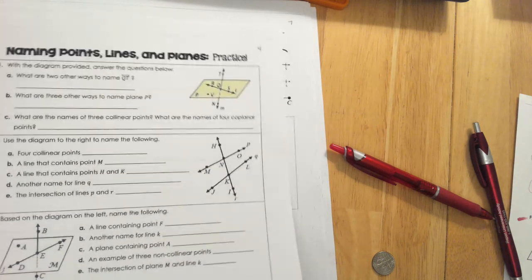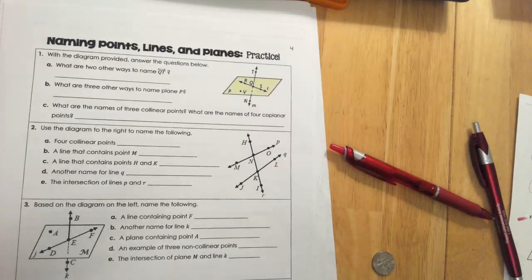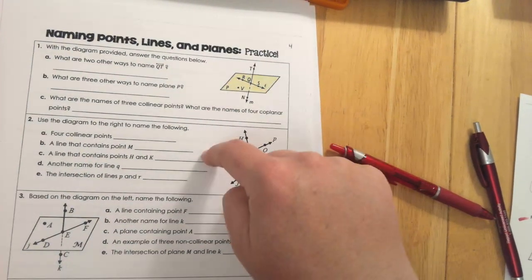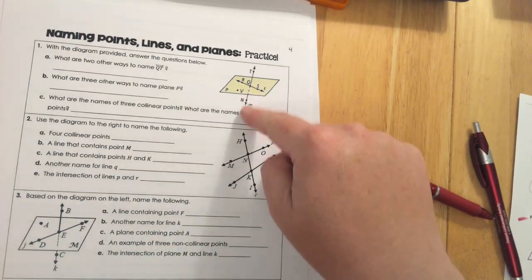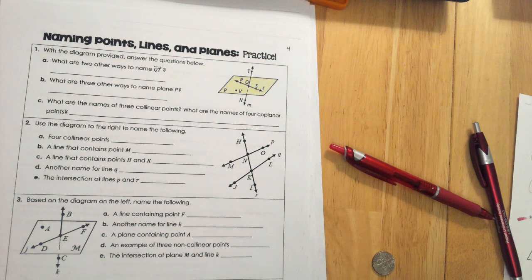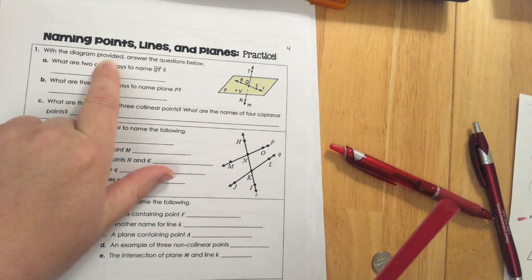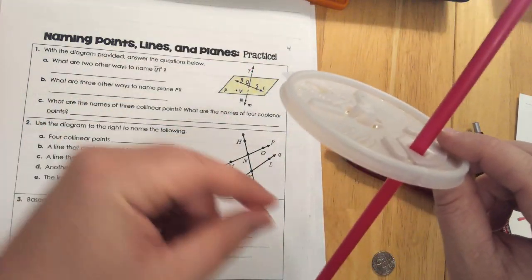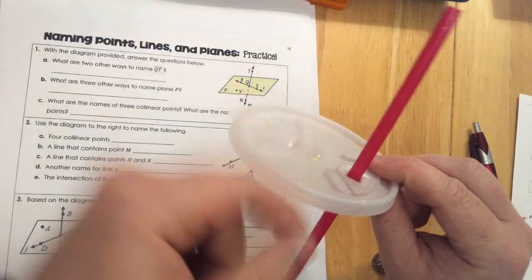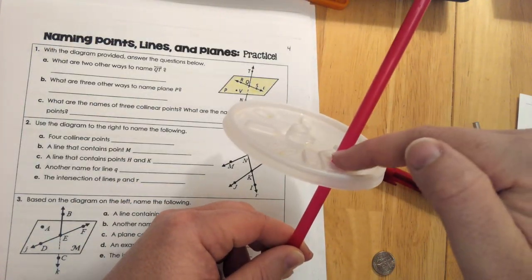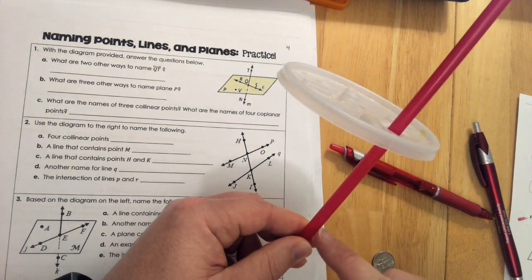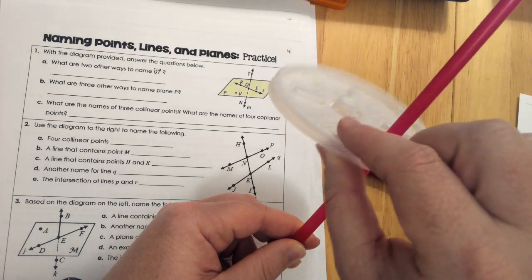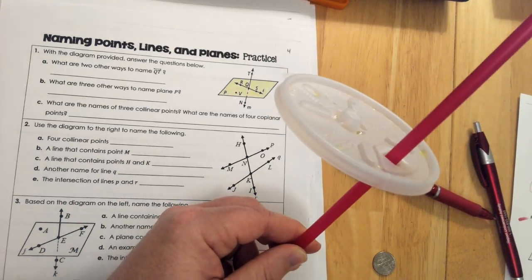Okay, now it is time for the practice part. We're going to step through this together, hopefully as a group. I want you guys to try those individually, and we'll get back to that. But I just want to point out a couple things like this right here. With a diagram, provide the answers to this. Think of a straw going through the top of your thing. So here's T, here's Q, and then we have N down here, and the actual straw is the entire line M, and this right here is your plane. So if you keep that in mind, give those a try.